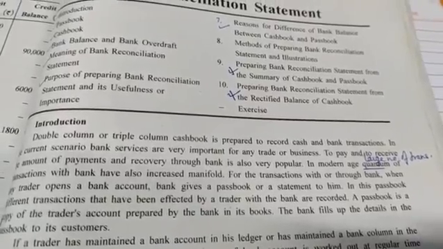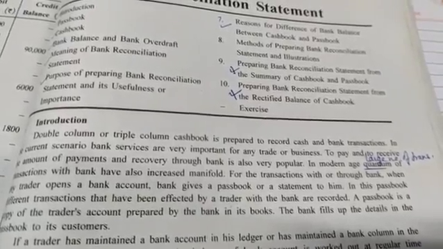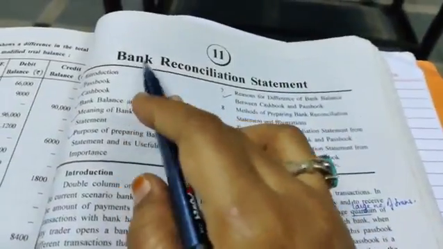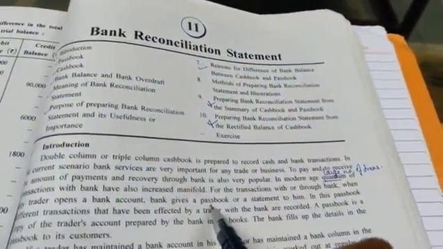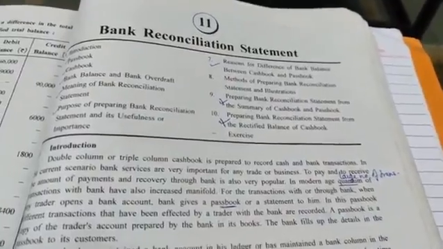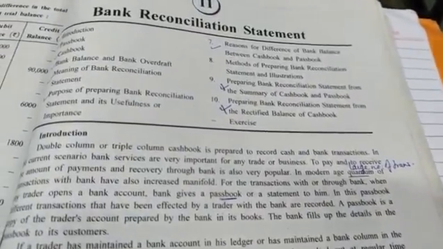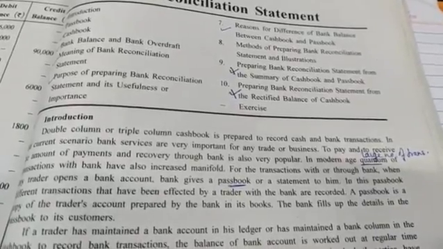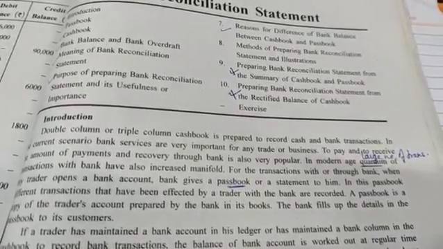For transactions with or through a bank, when any trader opens a bank account, the bank gives a passbook. Here, see, bank reconciliation. Normally we are cross checking our passbook with our cash book. So the bank gives a passbook or a statement to him. In this passbook, different transactions that have been effected by a trader with a bank are recorded.